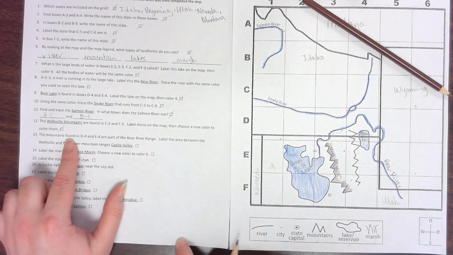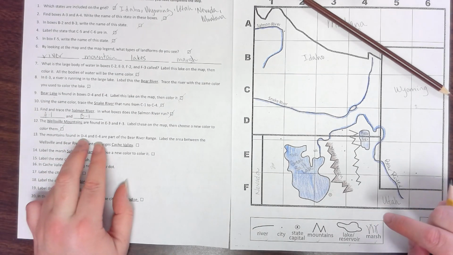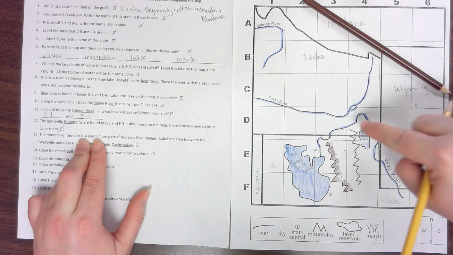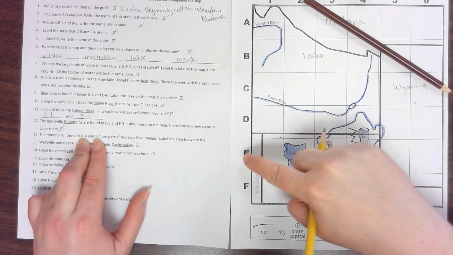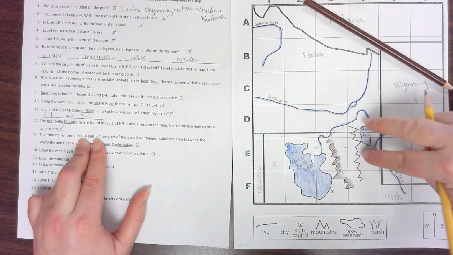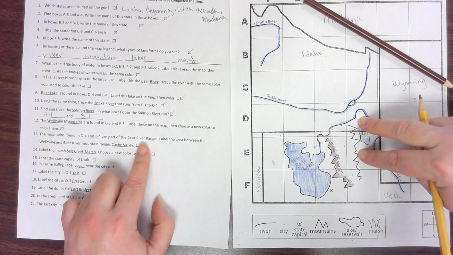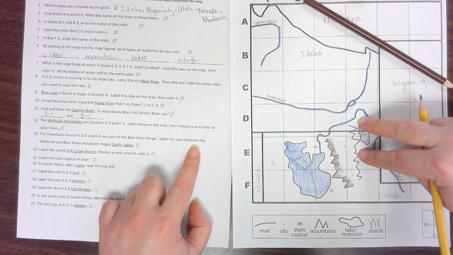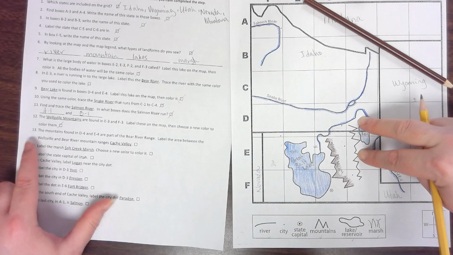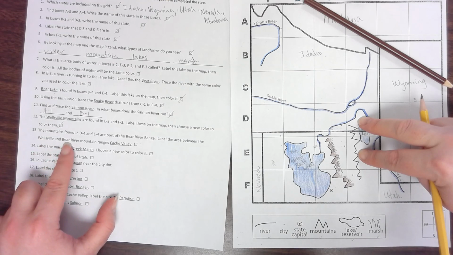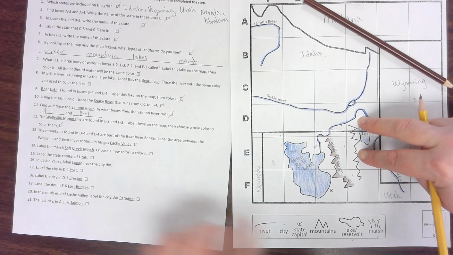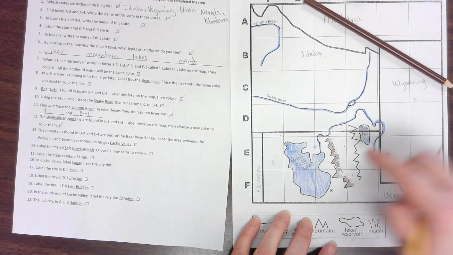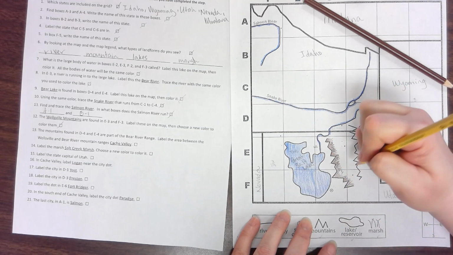And then the mountains found in D4 and E4 right here are part of the Bear River Range. Label the area between Wellsville and the Bear River Mountain Ranges as Cache Valley. So this space between these two mountains is Cache Valley.